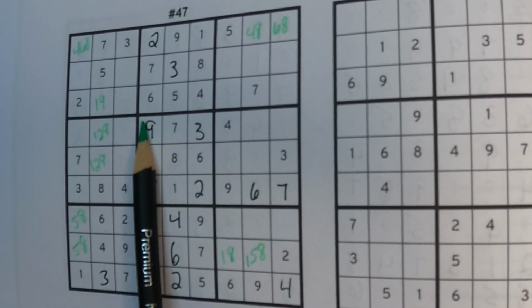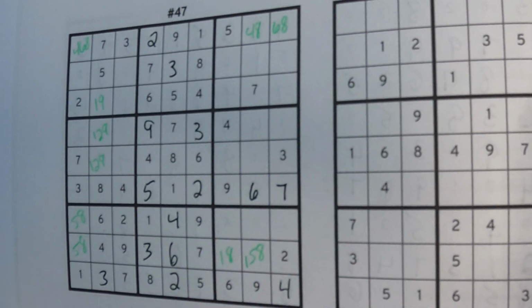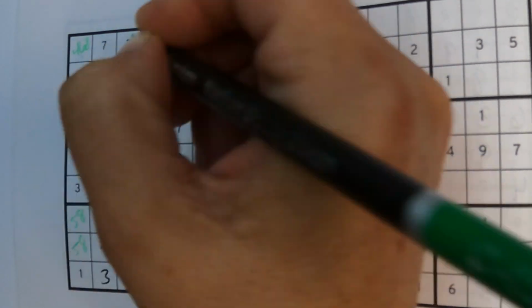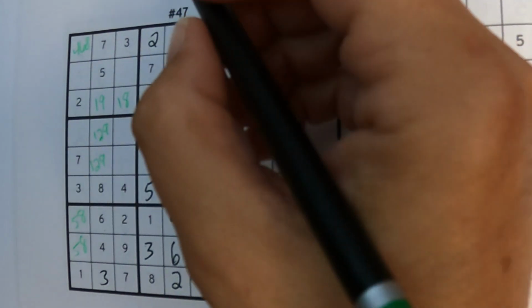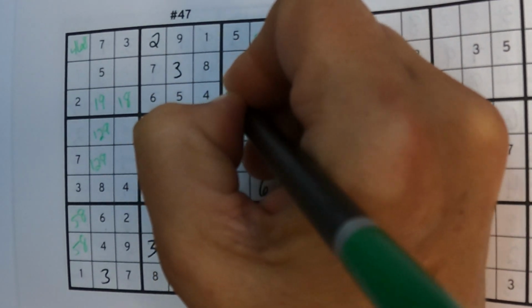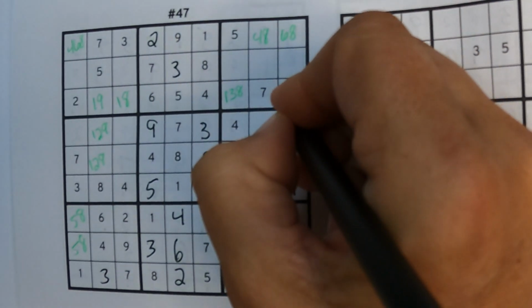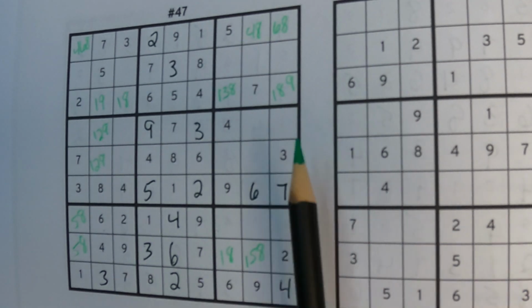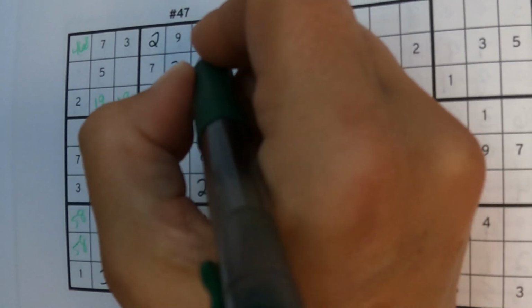For this row, we're missing 1, 3, 8, and 9. We've got 3 and 9 here, so 1, 8. 9 here, so 1, 3, 8. 3 here, so 1, 8, 9. But if we look, the only place the 3 can be in that row is here.